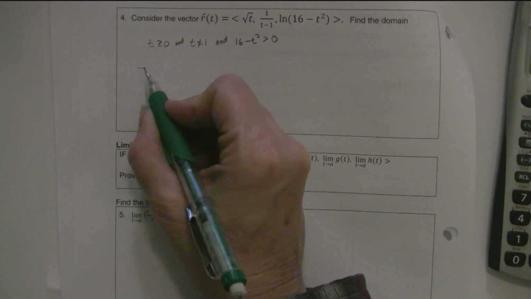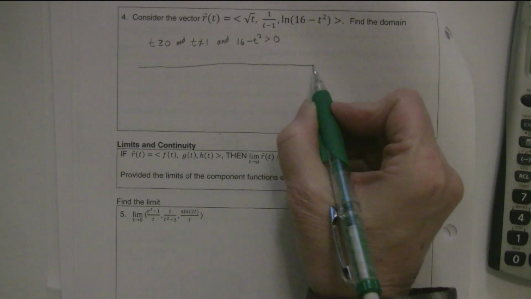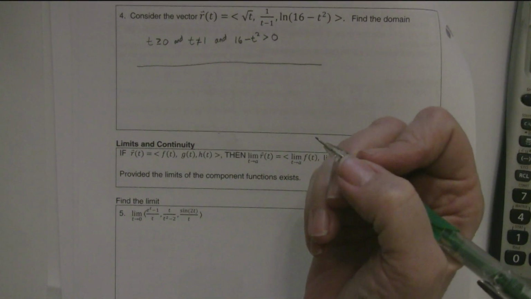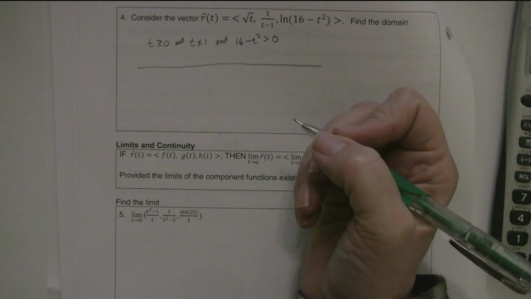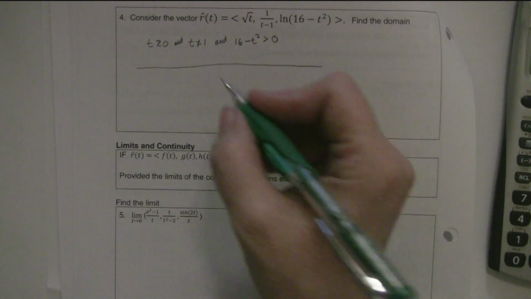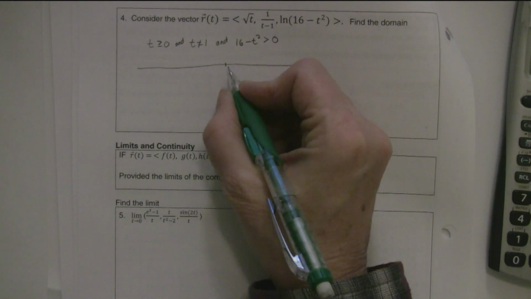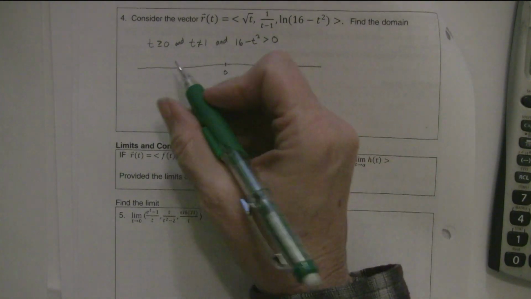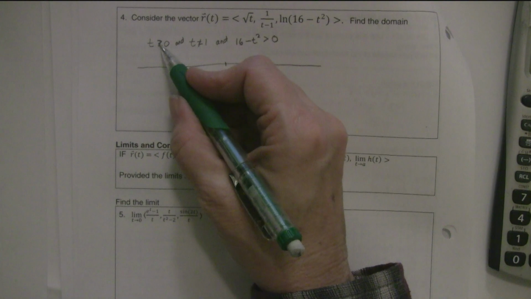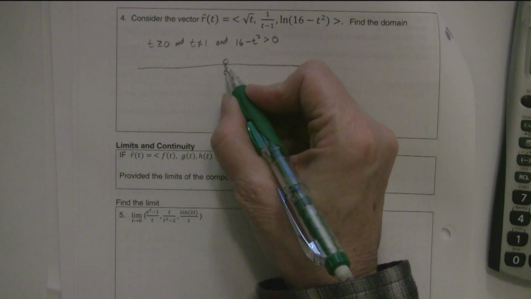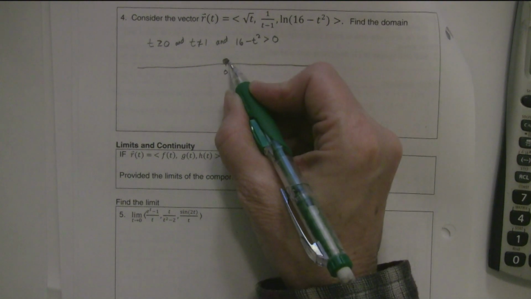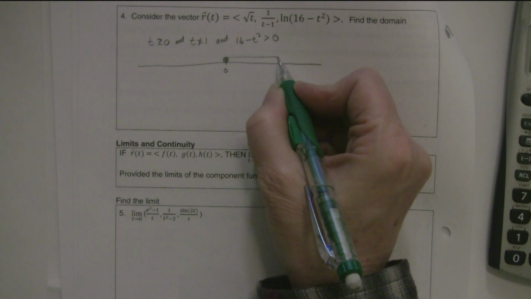So I'm going to put my number line out here. Oh, I should have had different colors and done each one in a different color. That would have been snazzy jazzy. So I'm going to put 0 right here. And this says that t has to be greater than or equal to 0. So I'm going to solid it in here, and all the way going this way.